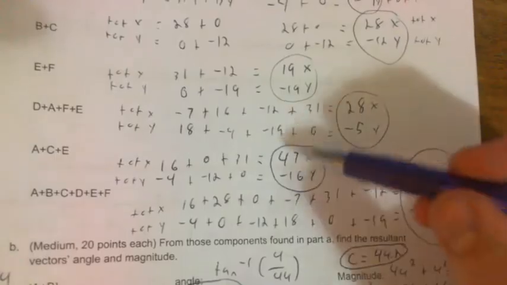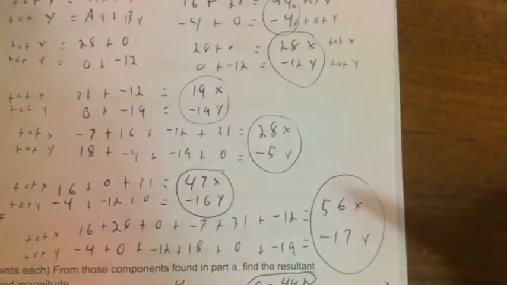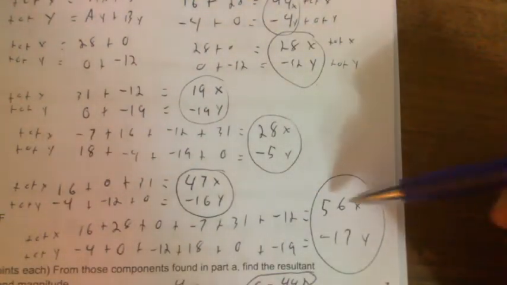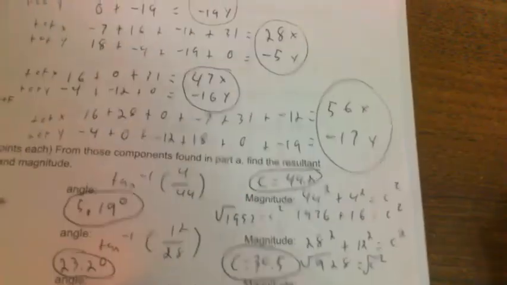A plus c plus e, I'm just going to go ahead and put all these over here. 47 and negative 16. That's d, that's theta. I made it so that I showed a lot of negative components for my y's. 56 and negative 17 are going to be our last one. So that's 56, negative 17. We're looking for this distance, we're looking for this angle.